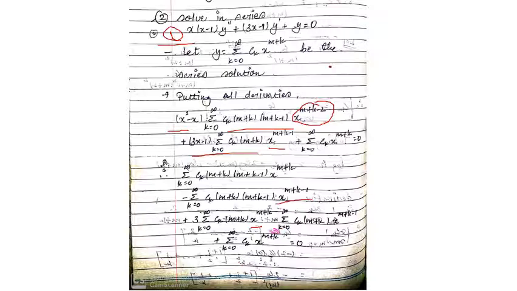Now in the next step, what you have to do is find the similar powers. If there are any, then first pick out the common. Okay, so see the next step.